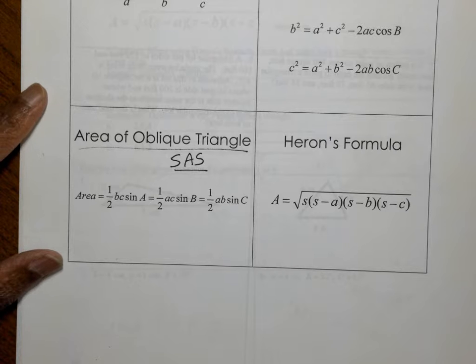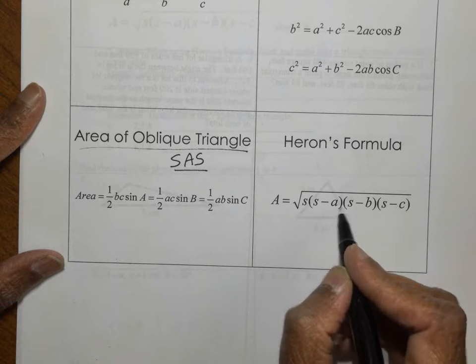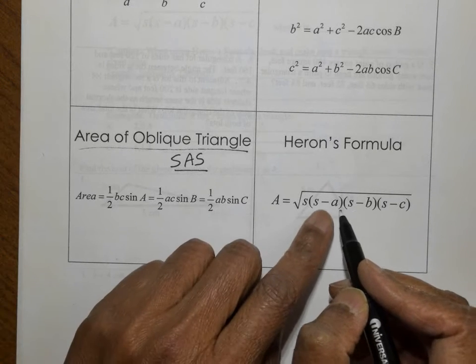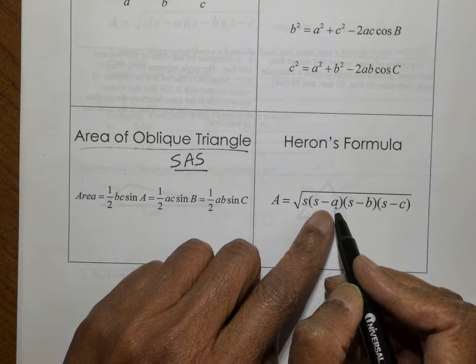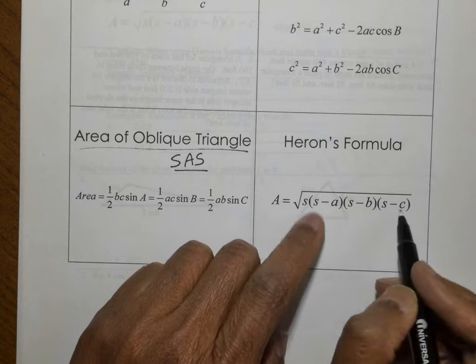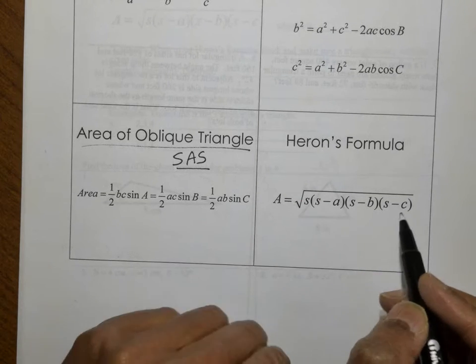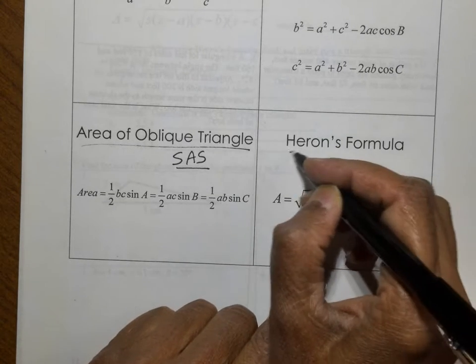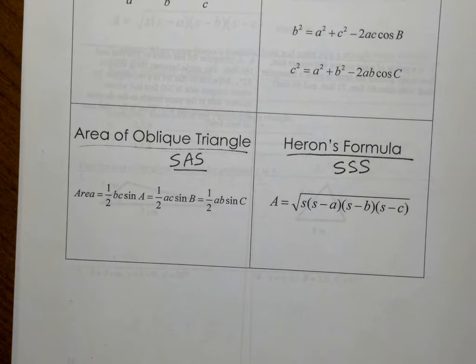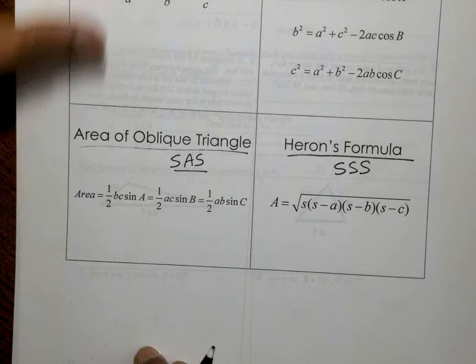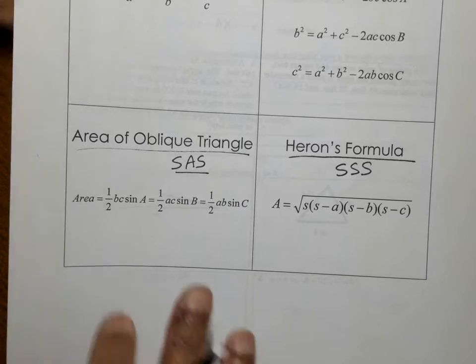And the other formula you will use when you have all three sides. Why all three sides? Because remember, sides of a triangle are called A, B and C. So if you're given A, B and C, you will use this. And there's also an S, and we'll talk about that in a minute. But right now you will use Heron's formula when three sides of a triangle are given to you. So these are the two scenarios for which you have a formula. And we'll also see scenarios when you don't have SAS or SSS, but you can get there.